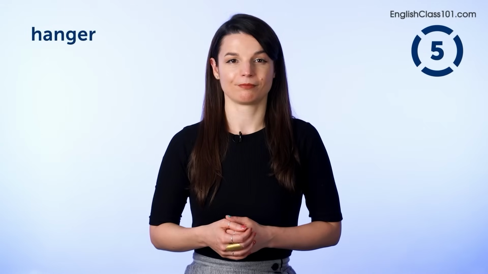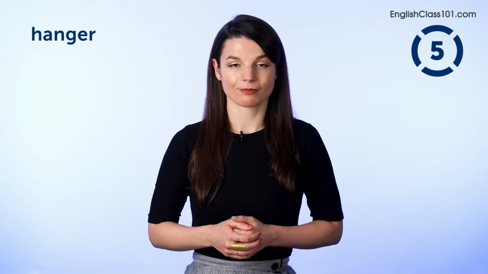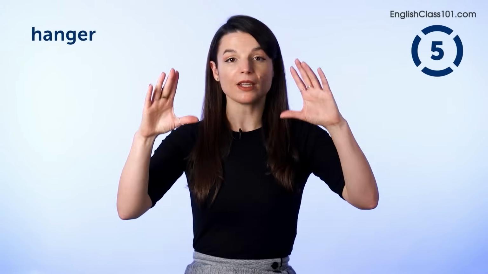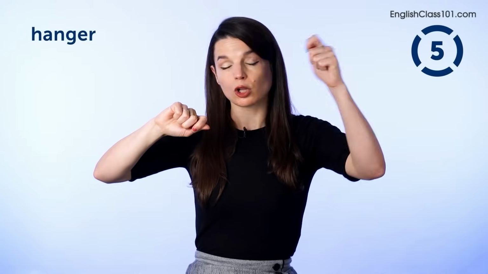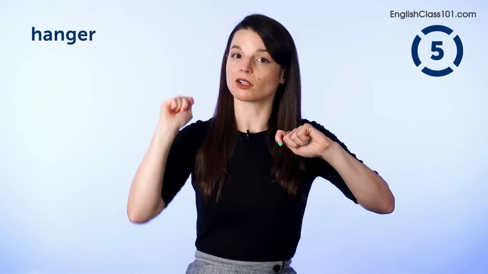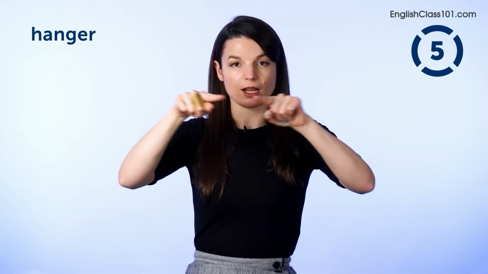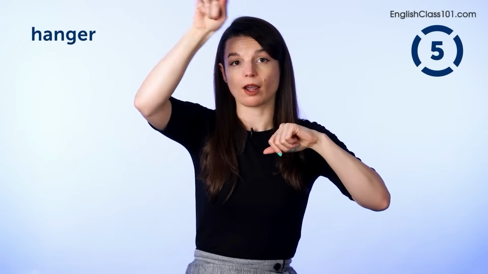Hanger. A hanger is something that we use to put our clothing on and then put it in the closet. So it's usually shaped in a kind of triangle shape with a hook at the top.